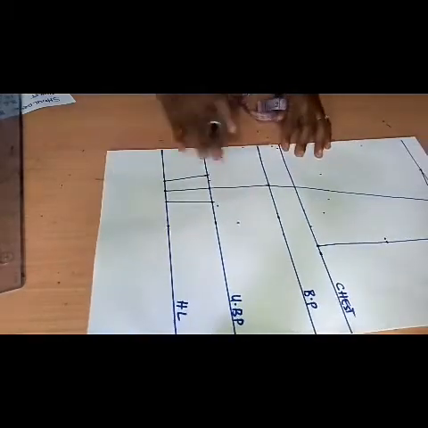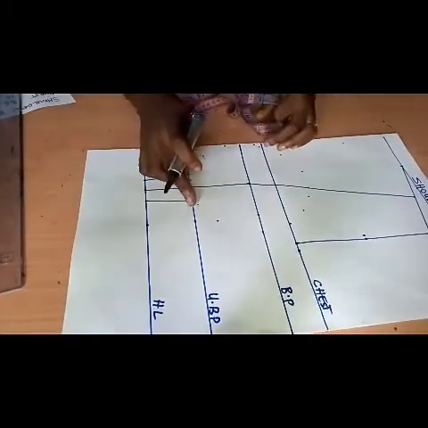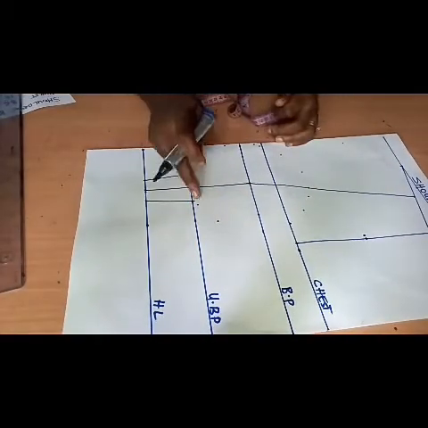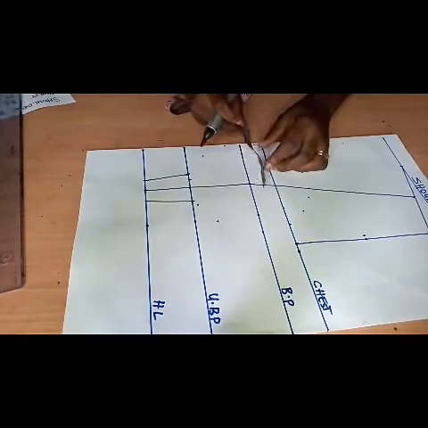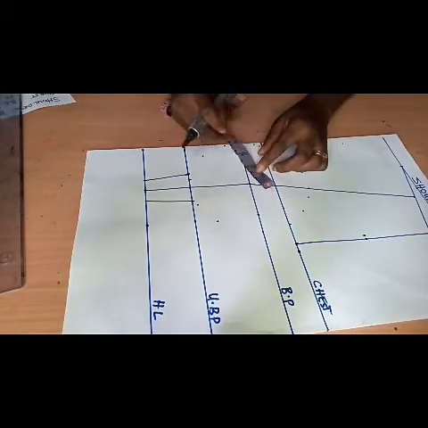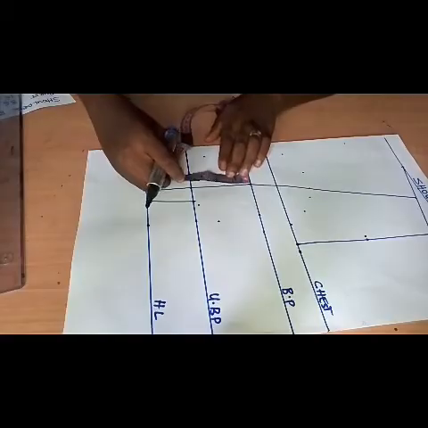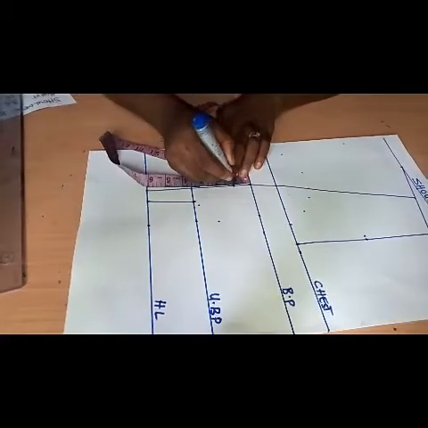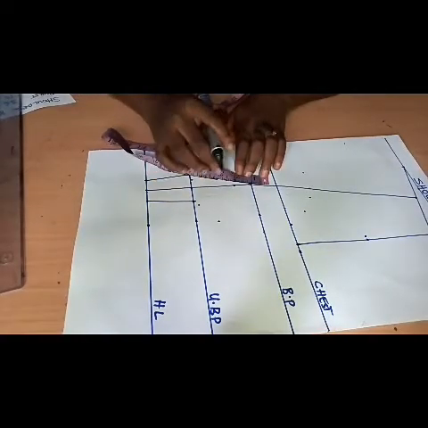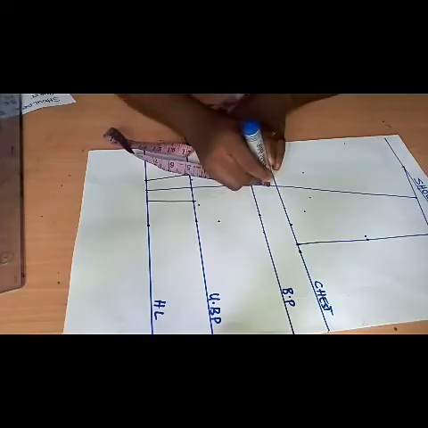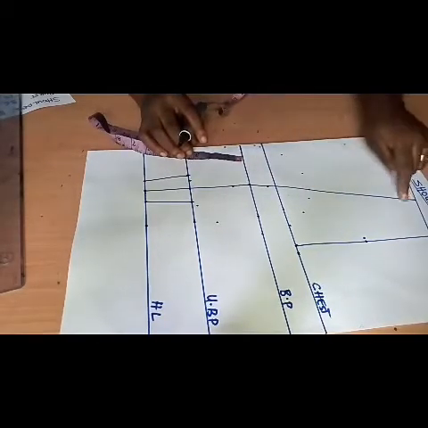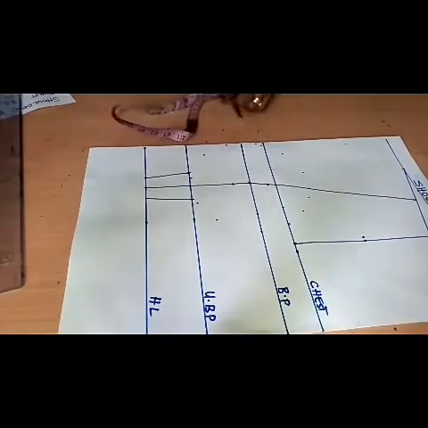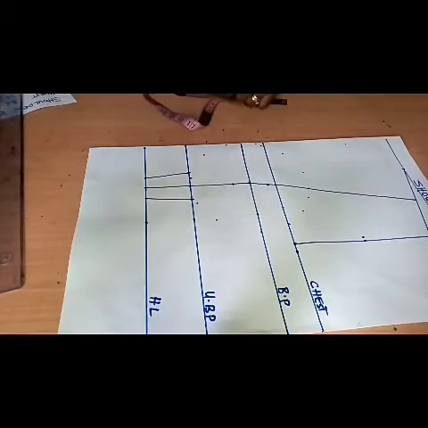So now I'm going to come over to the bust point because I need to tighten my bust and also shape my cup too. So from the bust point, I'm going to come down by 1 inch and I'll also come up on the bust point by 1 inch on this same line. Okay, so right now I'm going to connect my lines right away.